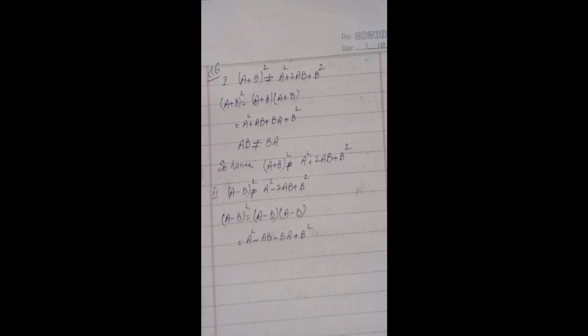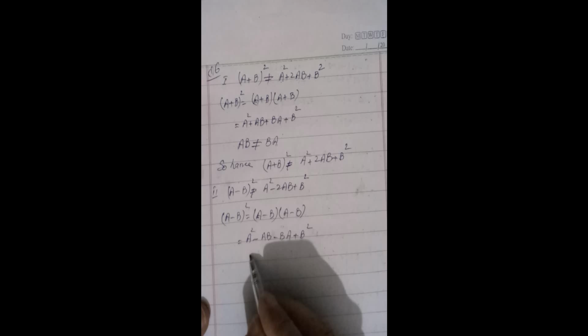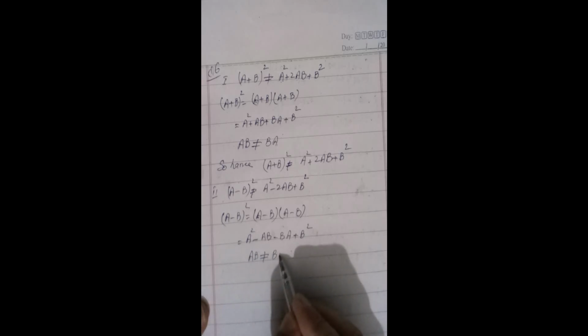And we know also in matrices generally ab is not equal to ba. So when they both are not equal, we cannot write minus ab minus ba is equal to minus 2ab.